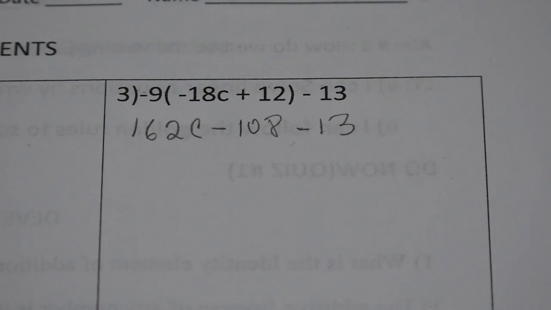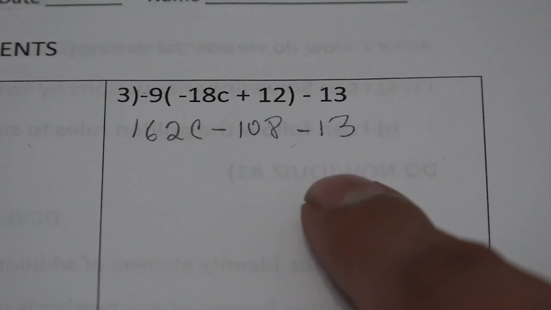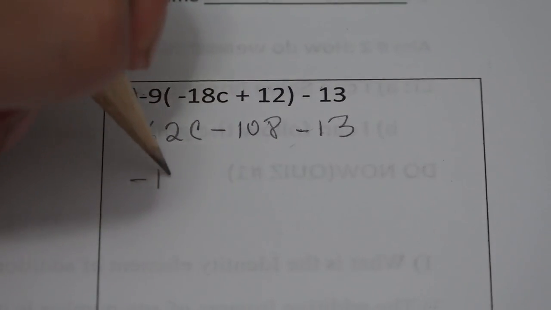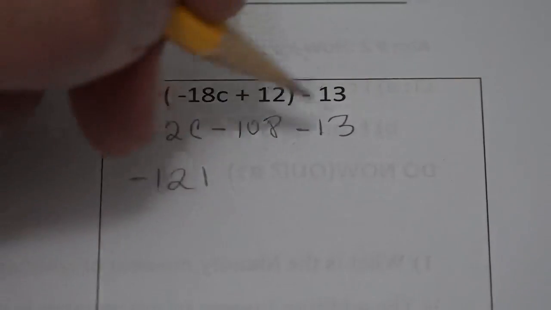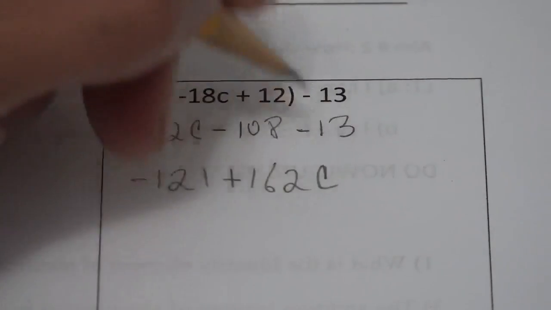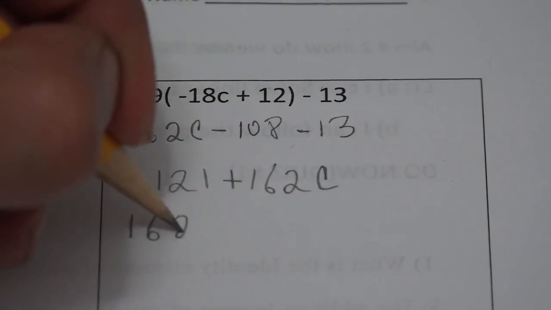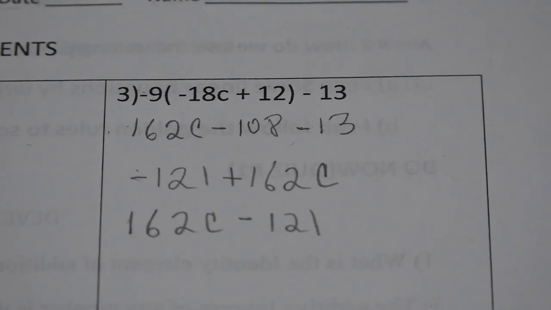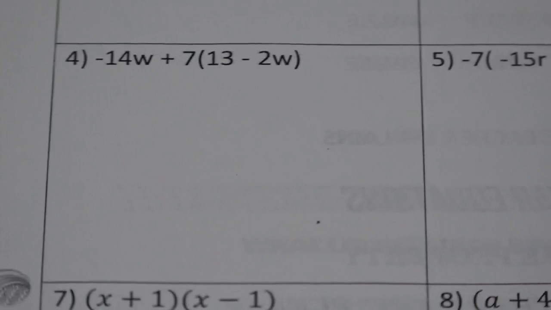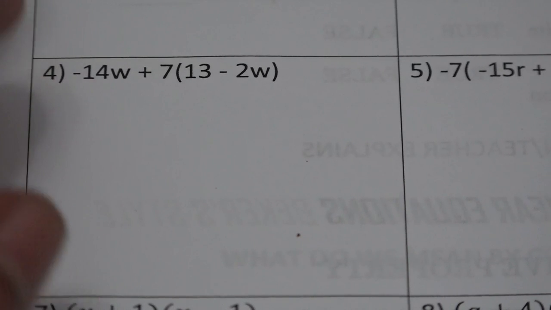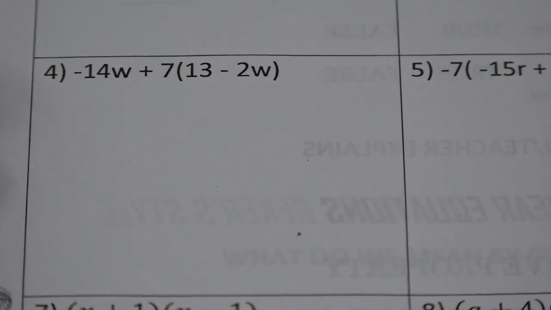So we have negative 108, okay, minus 13. So that is negative 121. And then of course plus, because this 162c is positive, so plus 162c. Now you could write it like this if you wanted to. 162c minus 121. Okay, let's move on to the next one. Okay, so remember something, you always try to do this on your own. You pause the video and you try to do it on your own, and then if you're unsure or you want to check, then you continue.